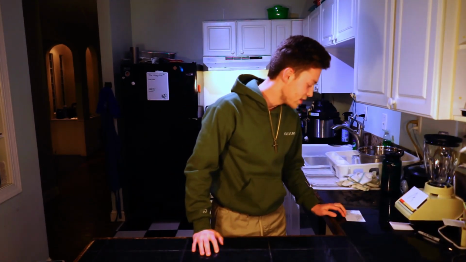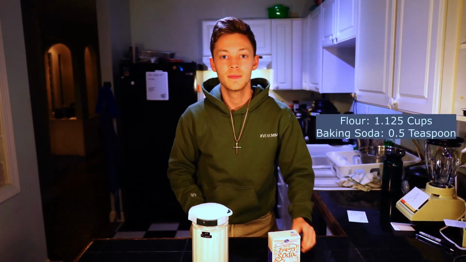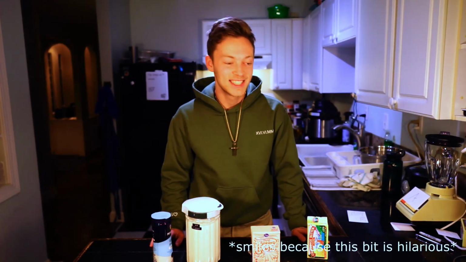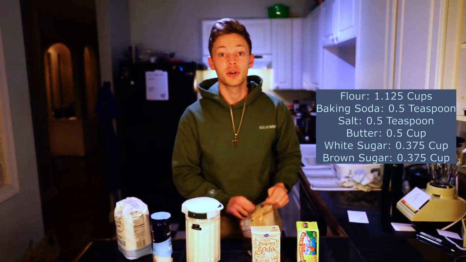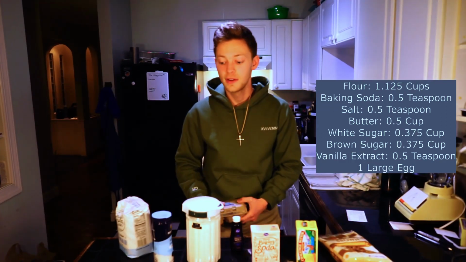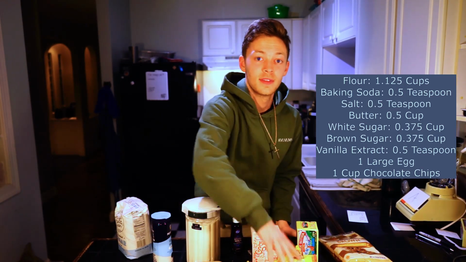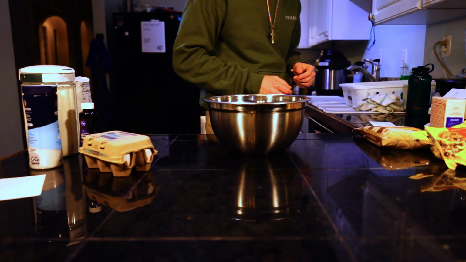So the first thing we need is flour. The second thing we need is baking soda. Next we need salt, and we need butter. White sugar, brown sugar, vanilla extract, eggs, and chocolate chips. With that sweet opening bell, let's get into it.